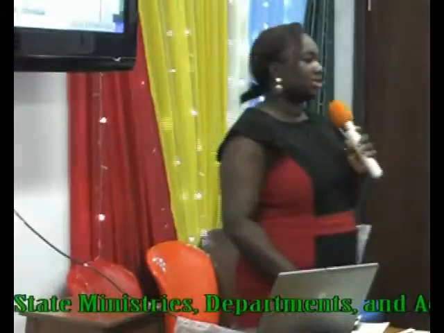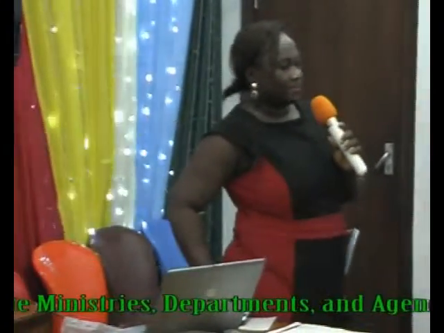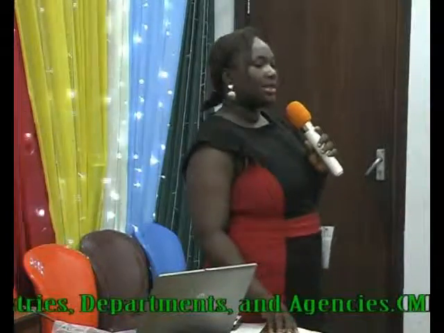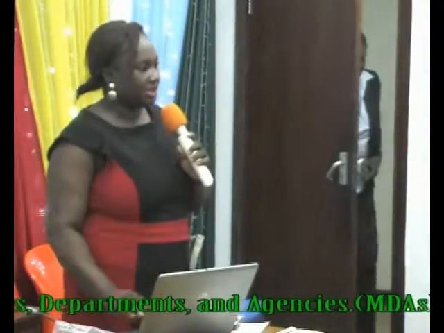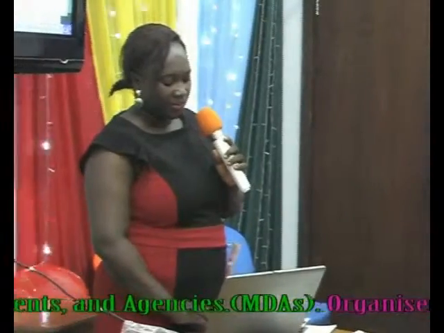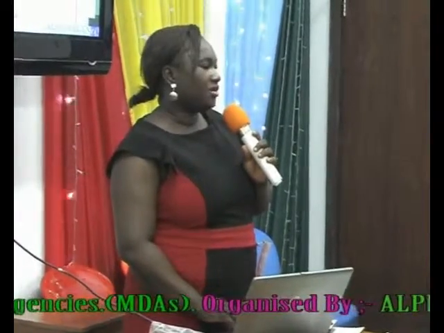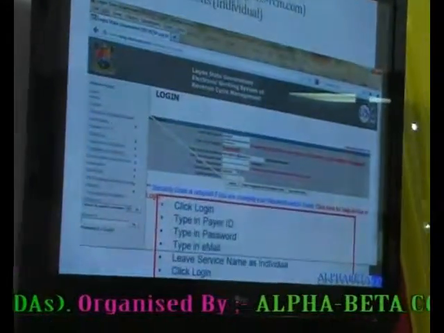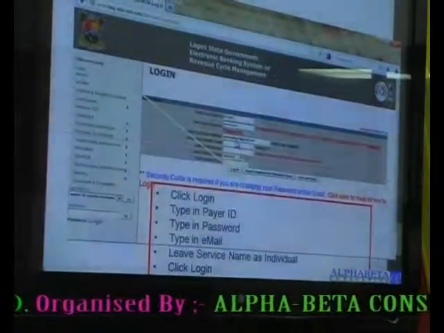After that has been done, that shows that you are no more new to the system. That shows you now have full access to the system. Then to do that, you have to go back to the login page to log in as a registered player. Enter your PID, enter your password. Please, this password is case sensitive. If you enter it in a capital letter, that shows that you have to continue entering the password in capital letter. So enter your PID, enter your password, enter your email.